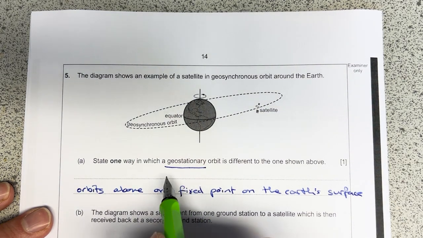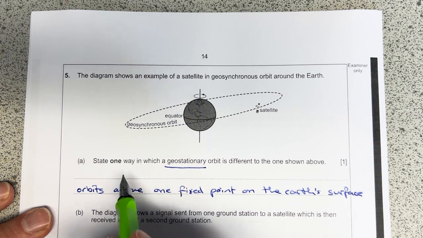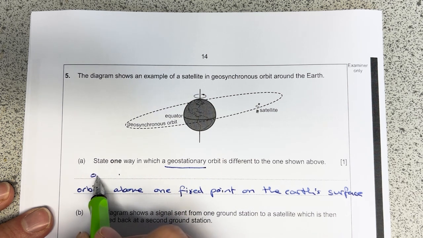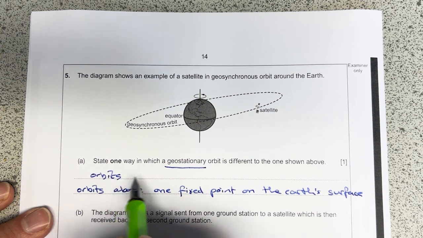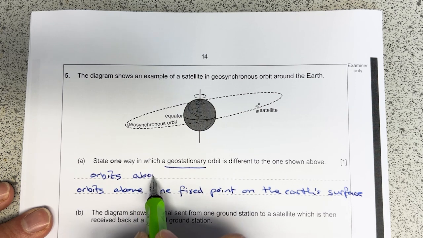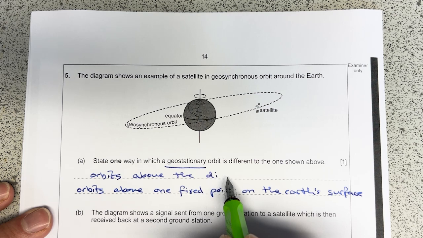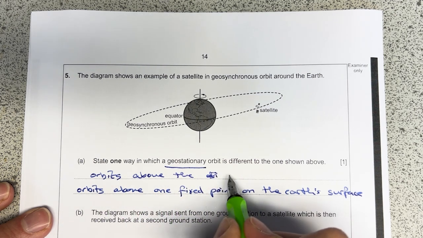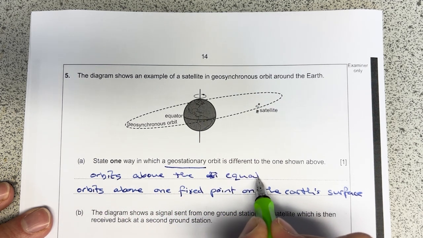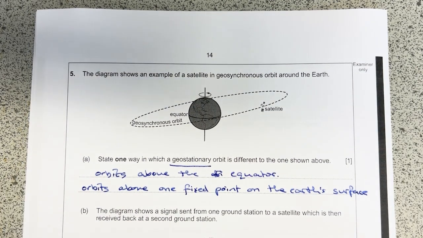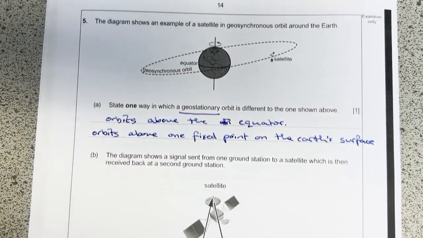Or you could say that the geostationary orbits above the equator. So they're directly above the equator. Okay, there's some AO1 knowledge. I'm sorry, but if you haven't learnt that, you are not going to be able to get that one.